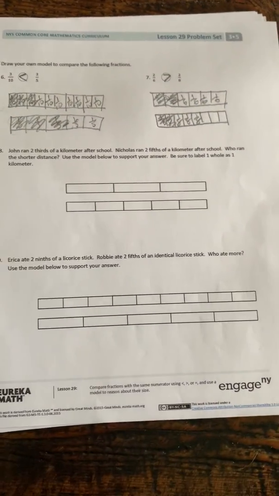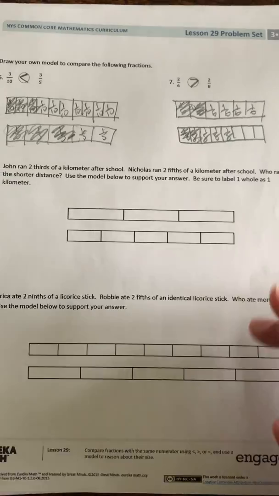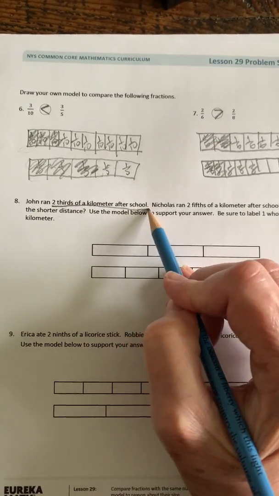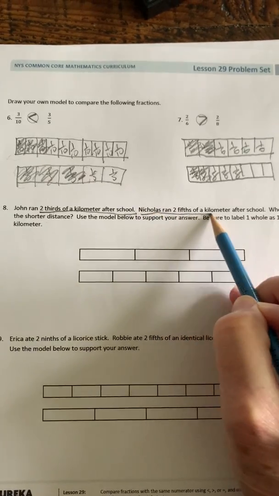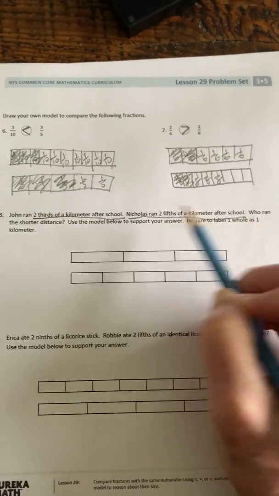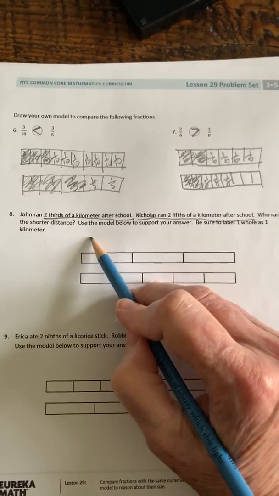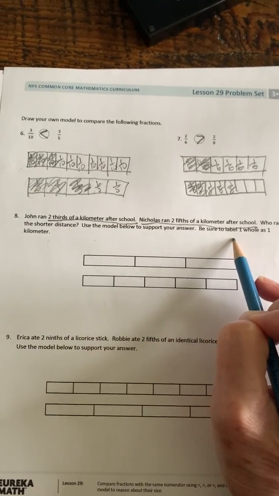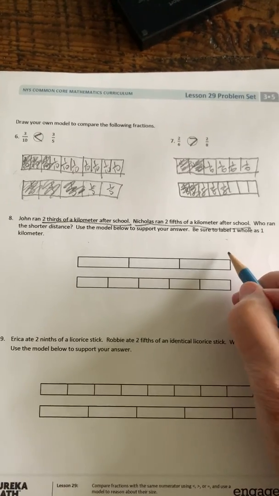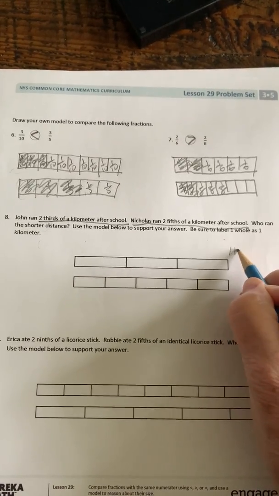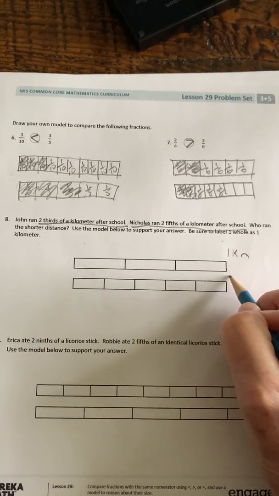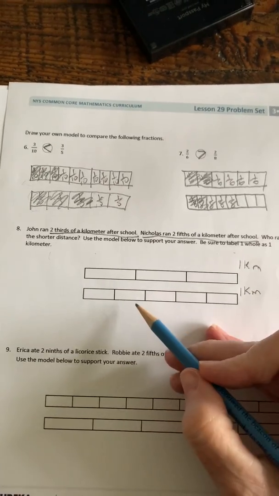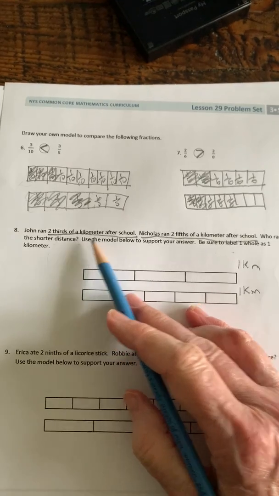And now they're just going to have us do it in the context of a word problem. So it says, John ran 2/3 of a kilometer after school. Nicholas ran 2/5 of a kilometer after school. Who ran the shorter distance? Use the models below to support your answer. Be sure to label one whole is 1 kilometer. So this would be 1 kilometer. And this is 1 kilometer. That's our whole.